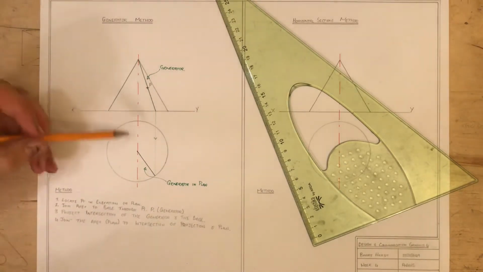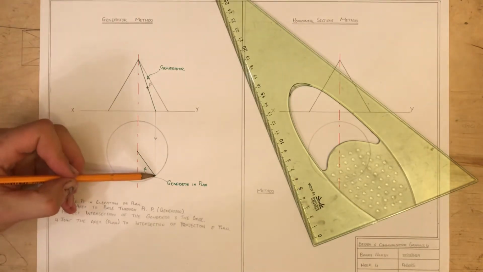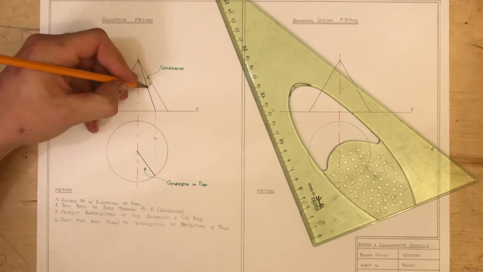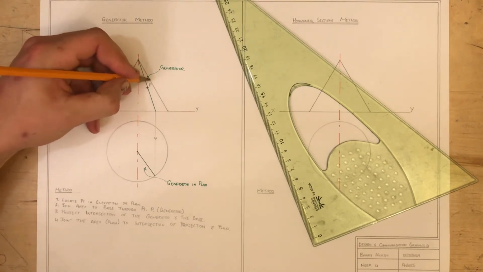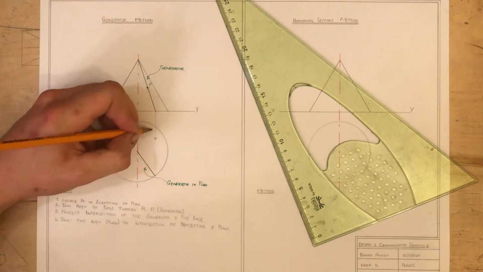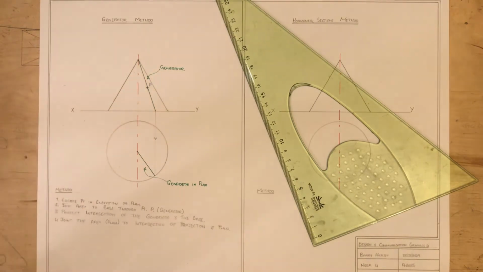Now, just a point I used down here: because we know that this point is on the front of the cone. If we couldn't see this point, if it was on the back of the cone, we would have drawn our generator here. That's just a point we want to make sure of.